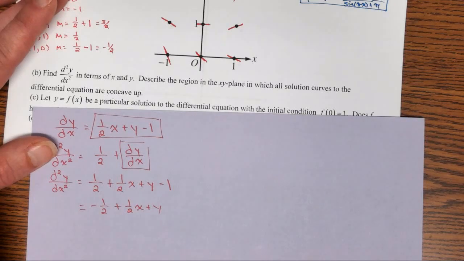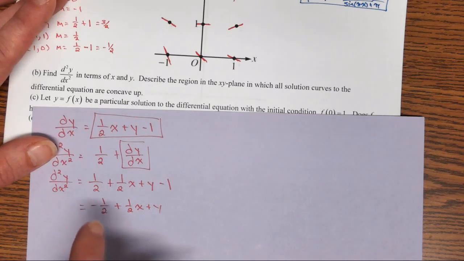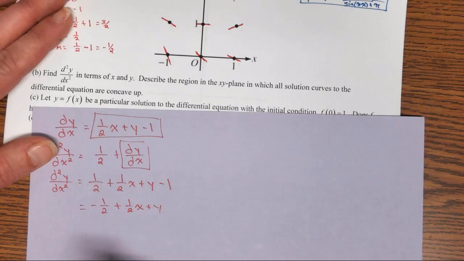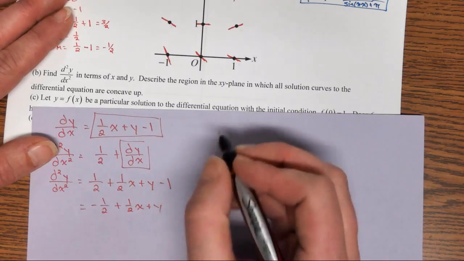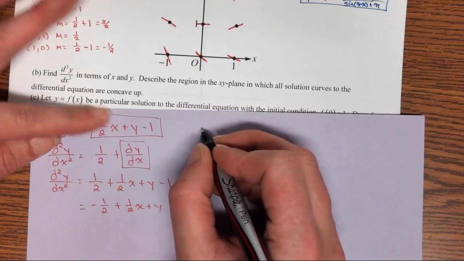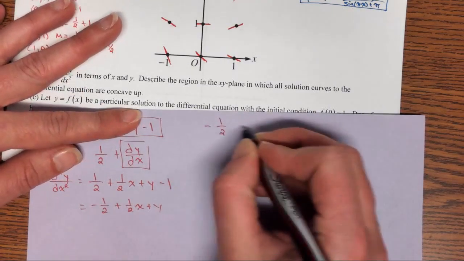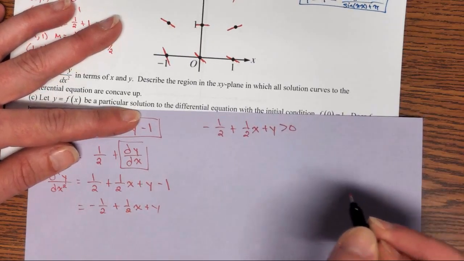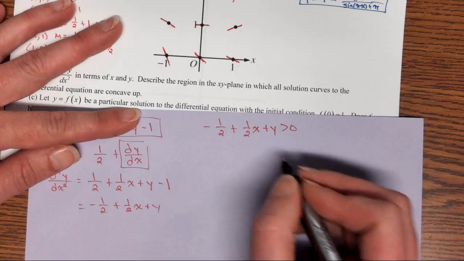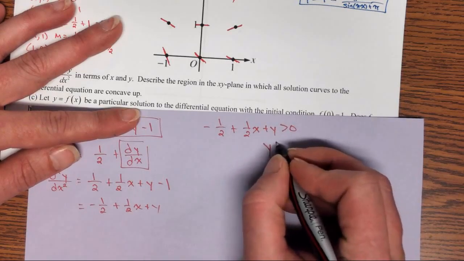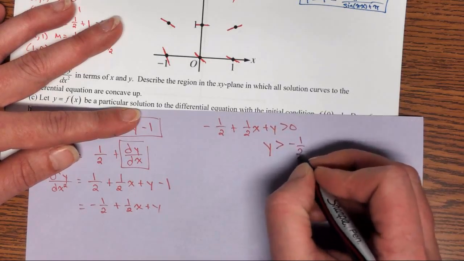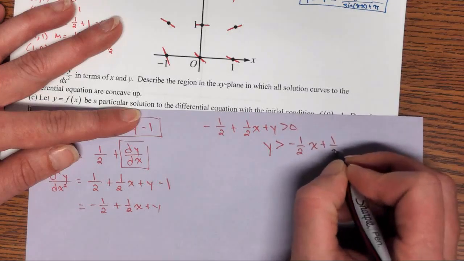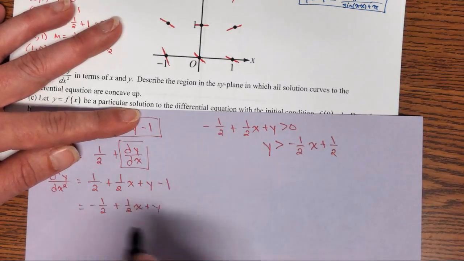Concave up would be when this is greater than 0. So when negative 1/2 plus half an x plus y is greater than 0. Wait, isn't that really y is greater than negative 1/2 x plus 1/2, if I solve for y?